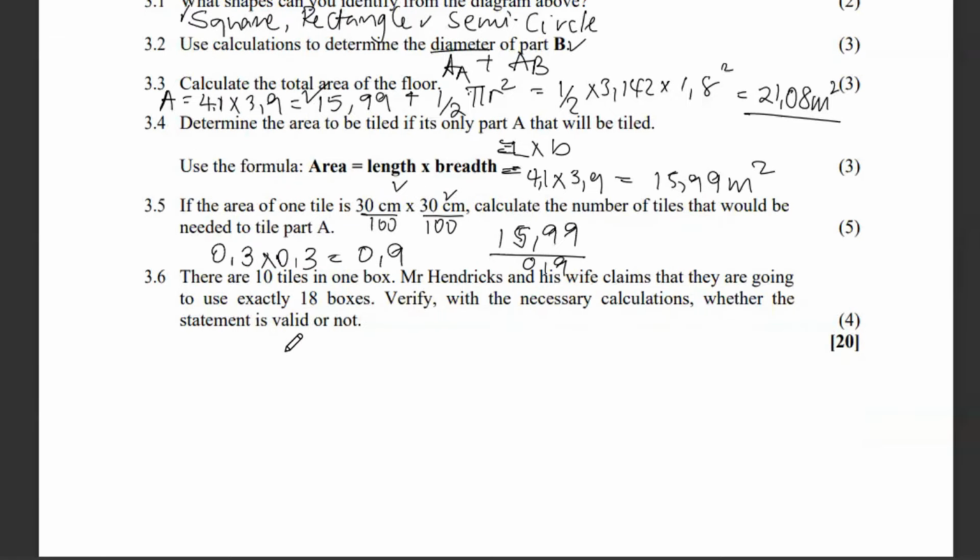Okay, there are 10 tiles in one box. Mr. Hedeke and his wife claim that they are going to use 18 boxes. Verify. So we shall divide this. We are looking for the number of tiles that we need. Calculate the number of tiles.